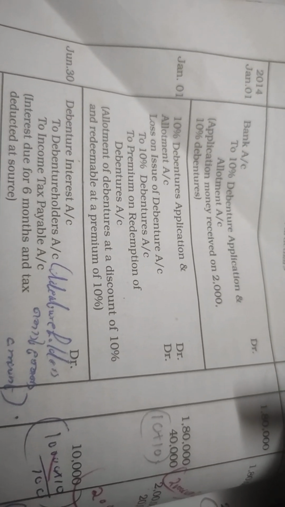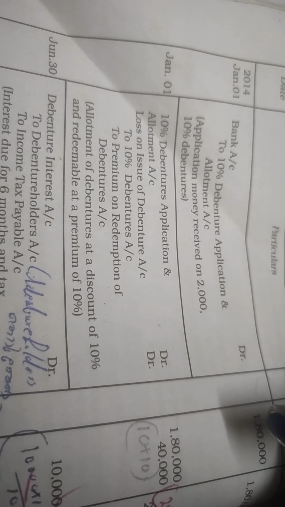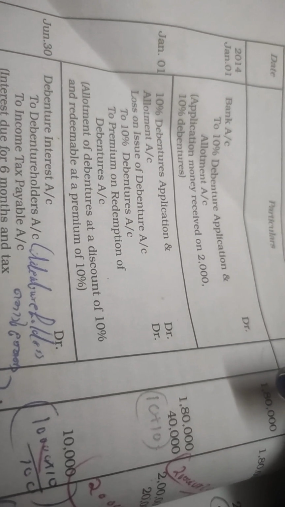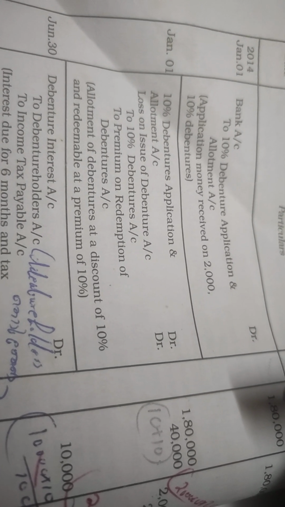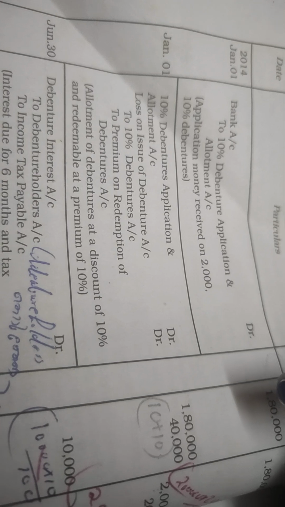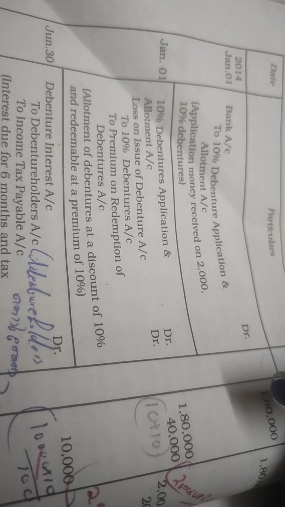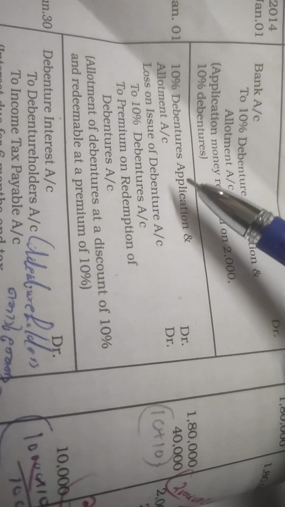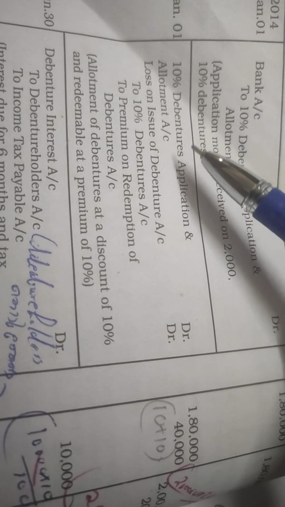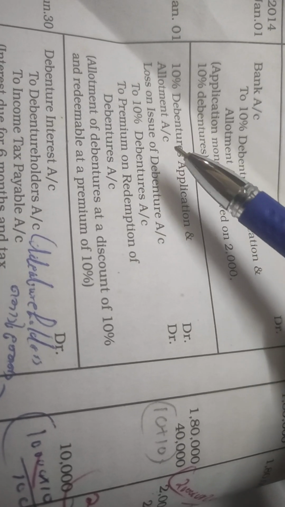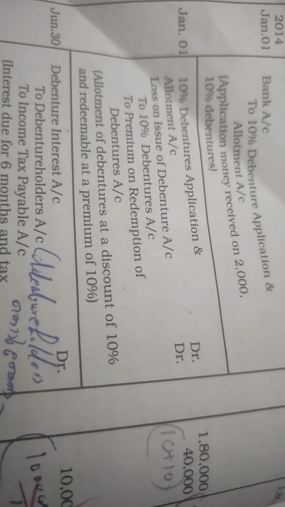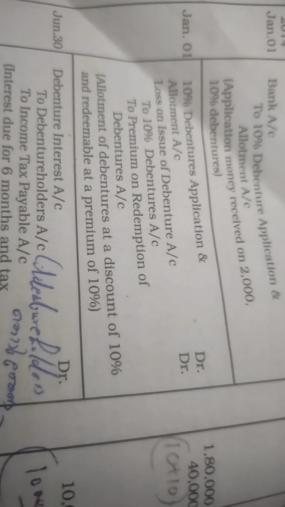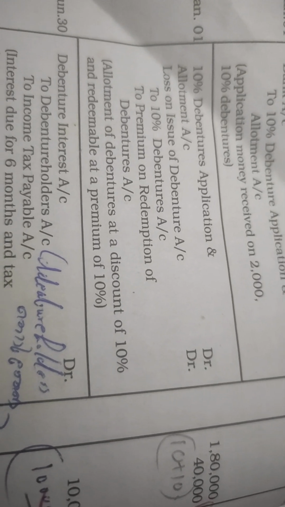Then on the same date, the journal entry regarding the allotment of debentures and redemption of debentures. The 10% debenture application and allotment account debited, loss on issue of debentures debited. Loss means that the actual amount is not collected on the issue of debentures.